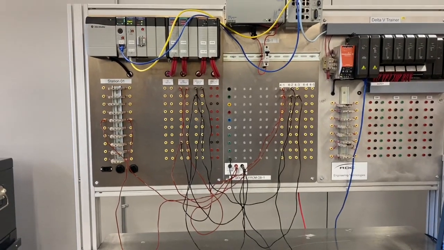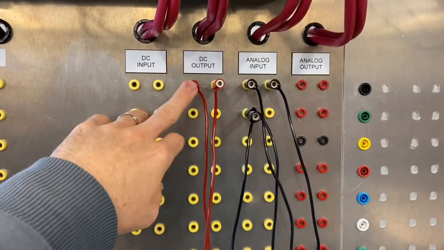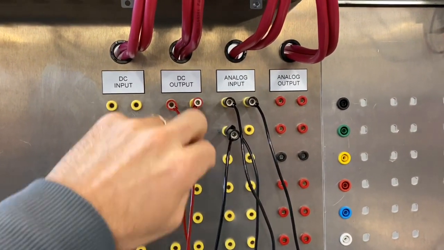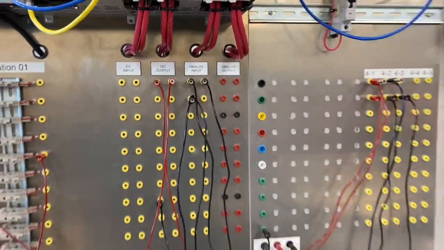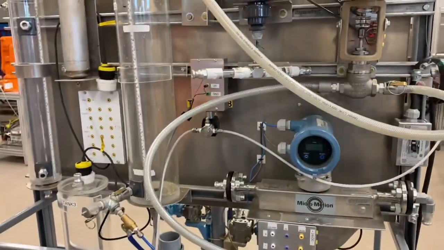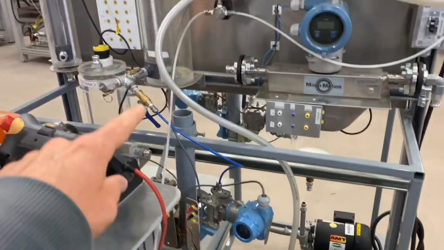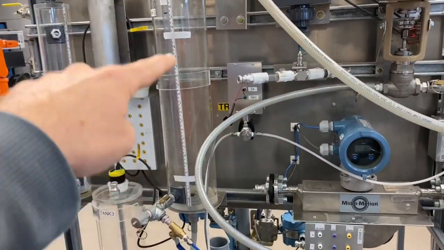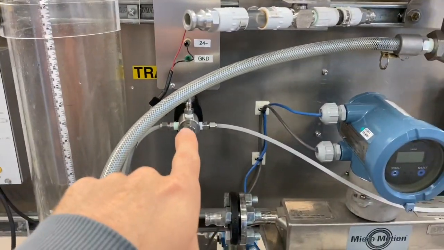All right, so this is lab 4 for this course. In this lab, we have a discrete output connected and an analog input connected. The analog input, just to take you over here, is on our trainer. We've got this level transmitter here that's going to measure the level in this vessel. And then our discrete output is controlling this solenoid here.